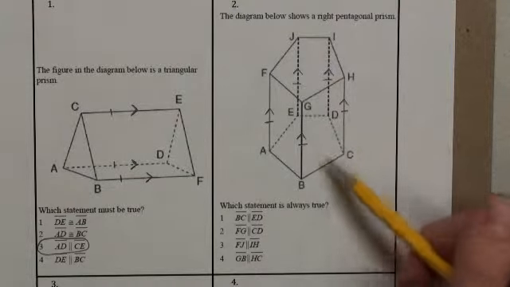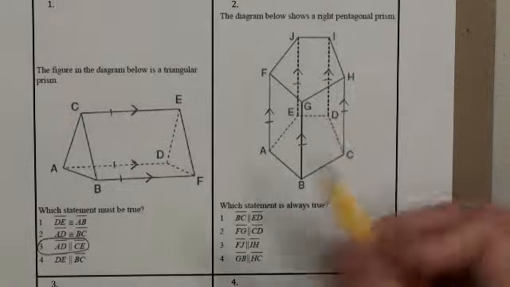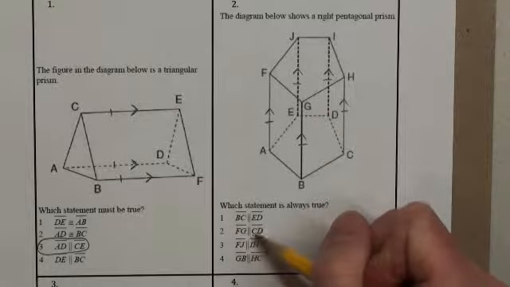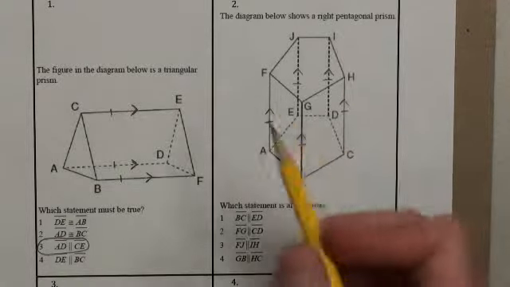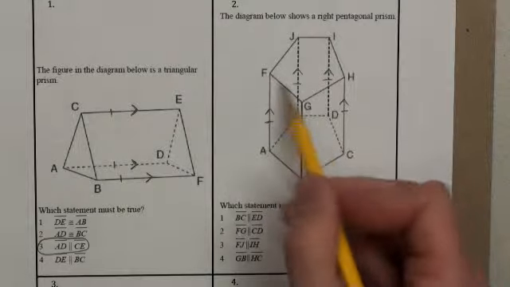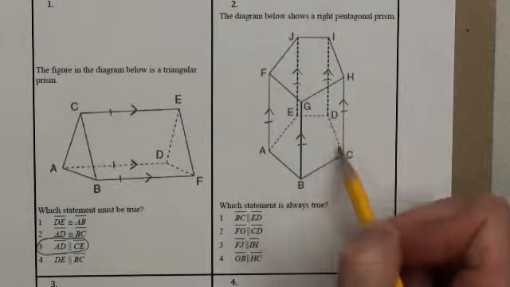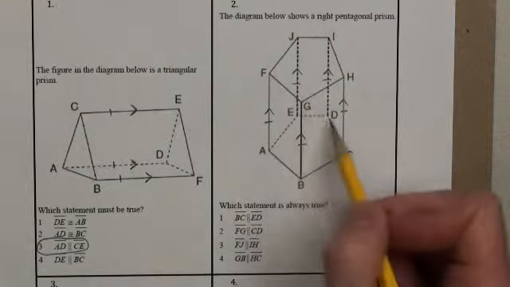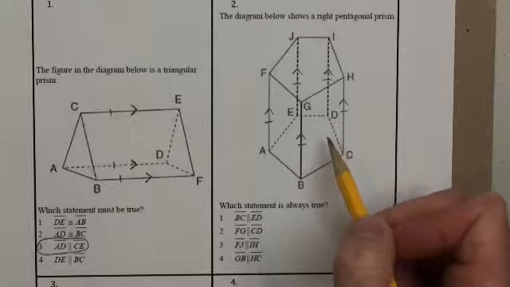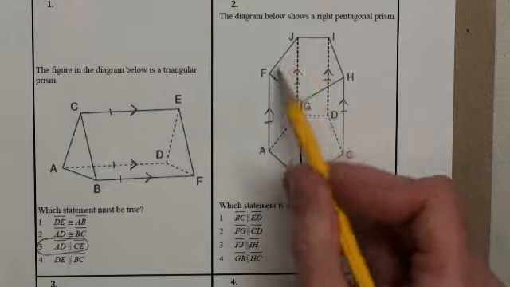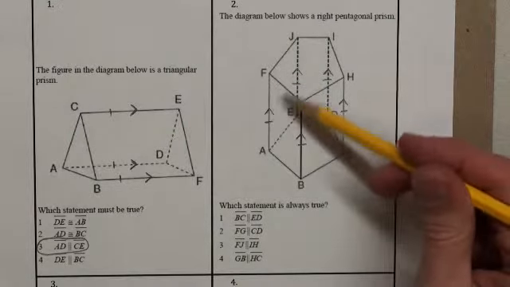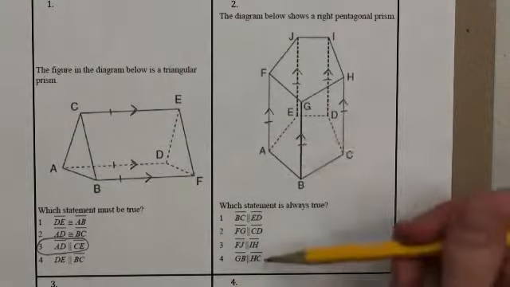BC and ED, you can tell they're not parallel. Okay? FG parallel to CD. FG is right here. CD is right here. They look almost parallel, all right, but they're not. And even if they were, you wouldn't know that because we didn't learn anything about the sides of the bases. We learned about the lateral edges, okay?